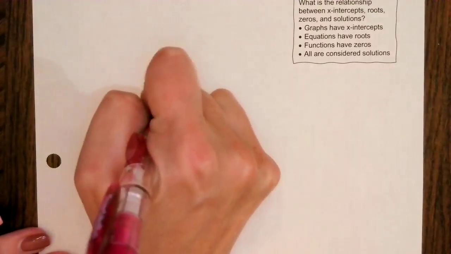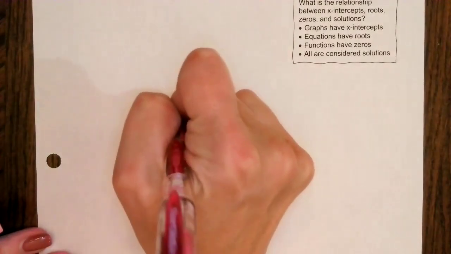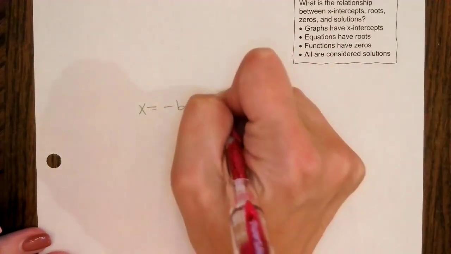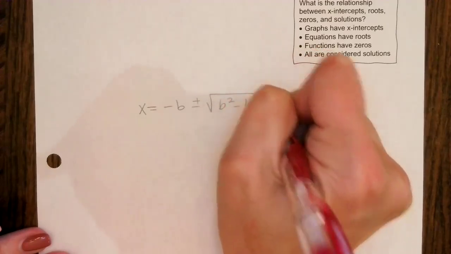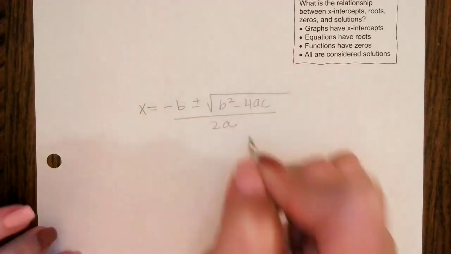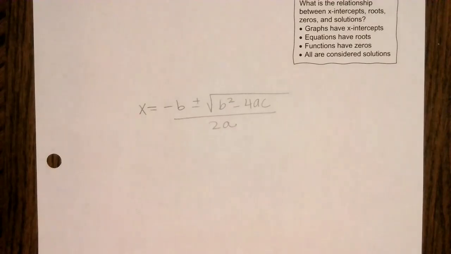So to start with, when we are solving, we are looking for those x-intercepts, roots, zeros, solutions. They're all almost interchangeable. So anytime that we tell you to find the x-intercepts or the roots, we're talking about the same thing. In order to do that, you need to know the quadratic formula. So x equals negative b plus or minus the square root of b squared minus 4ac all over 2a. That is the quadratic formula. You need to know this formula in your head. You do not get a formula chart, so make sure that you know it.